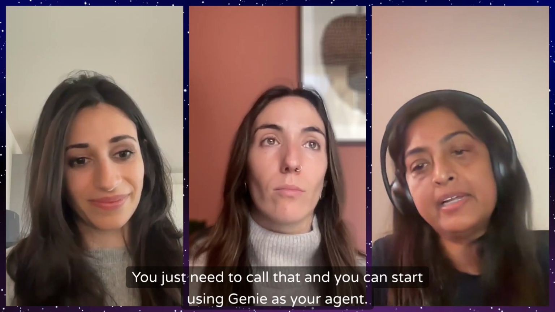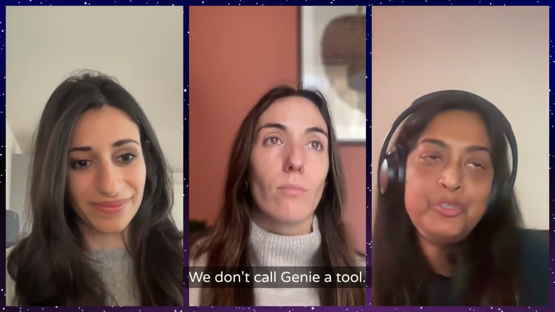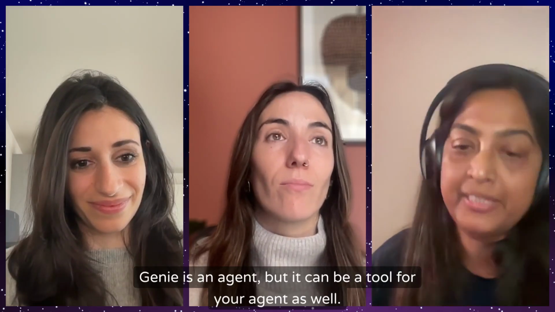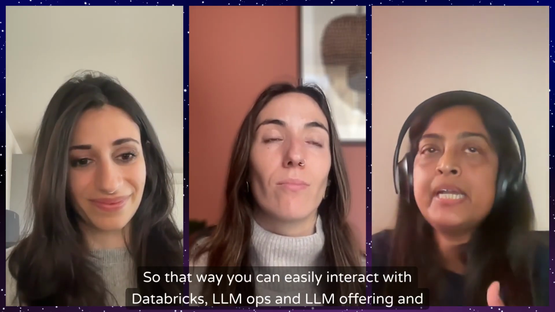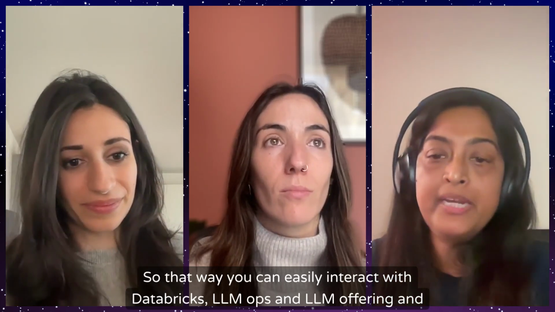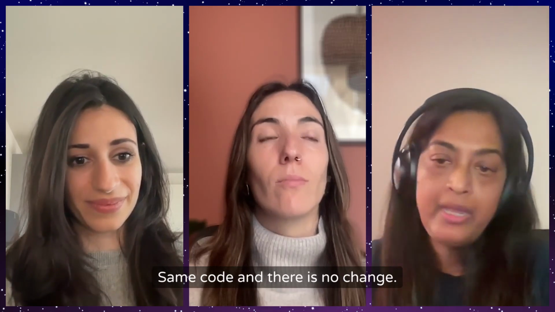You just need to call that, and you can start using Genie as your agent. We don't call Genie a tool. Genie is an agent, but it can be a tool for your agent as well. So that way you can easily interact with Databricks LLM ops and LLM offering and different components within the LangChain LangGraph. Same code, and there is no change.